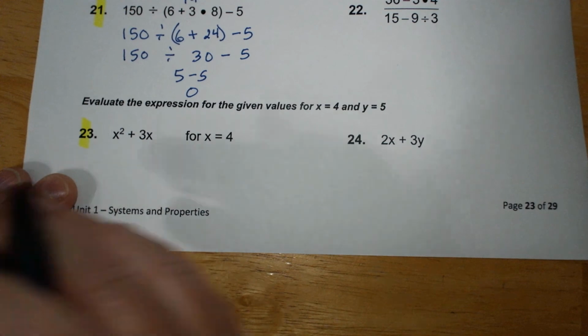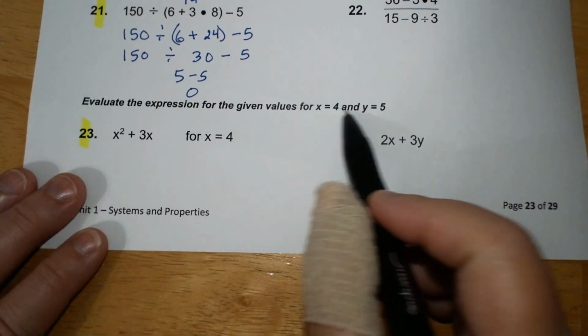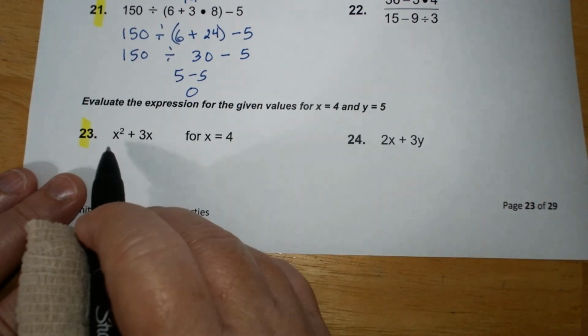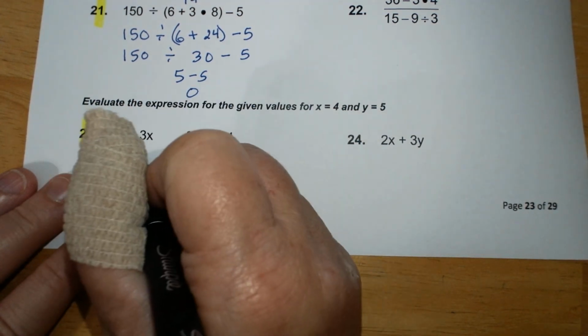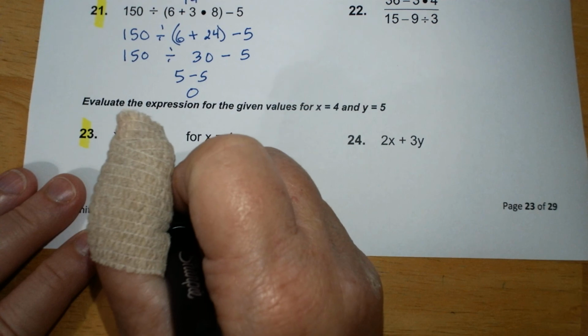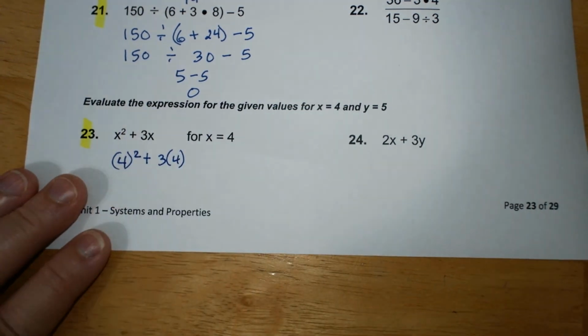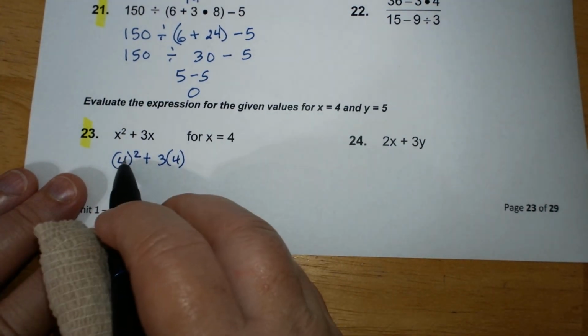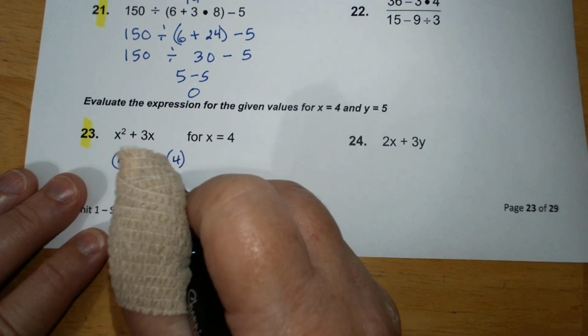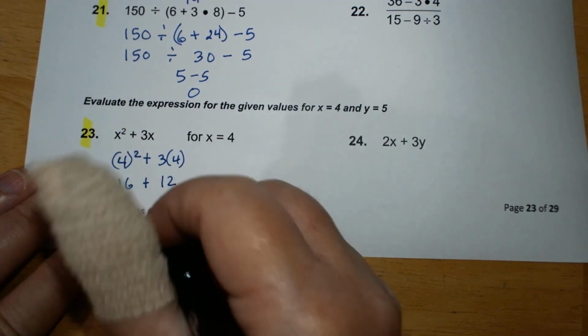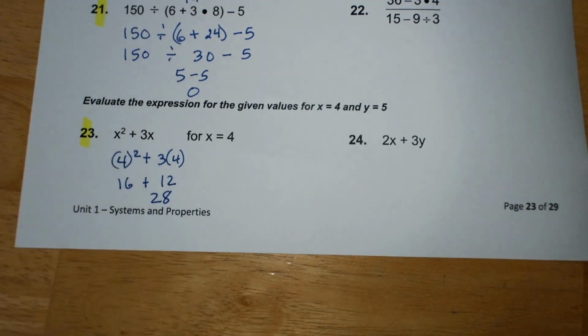I'm going to evaluate the expression for x equals 4 and y equals 5. Here's x squared plus 3x for 4. I have 4 squared plus 3 times 4. Notice I'm putting it in parentheses. 4 times 4 is 16, plus 3 times 4 is 12. 16 plus 12 is 28.